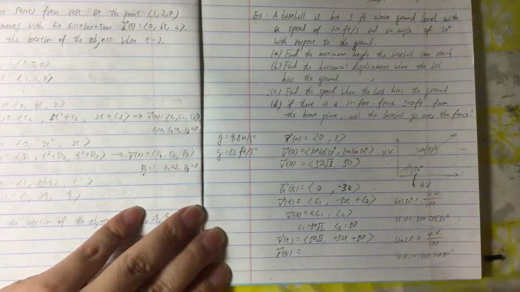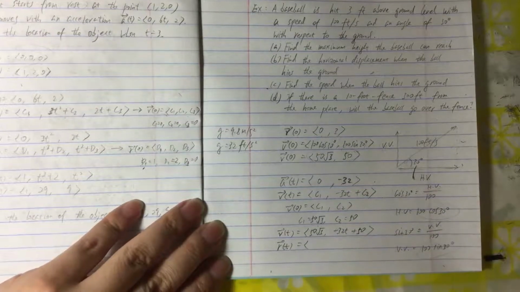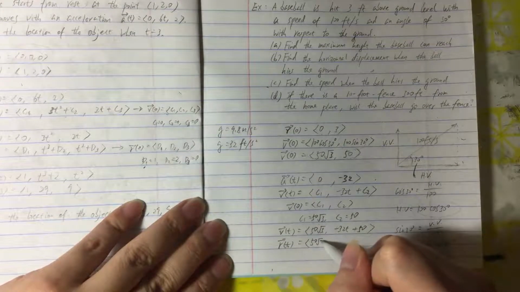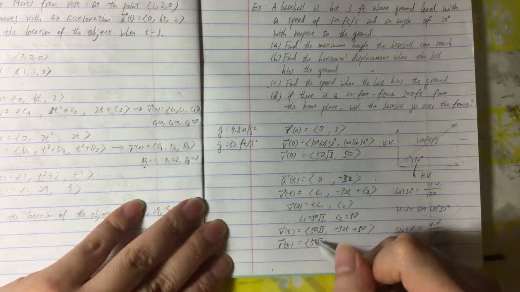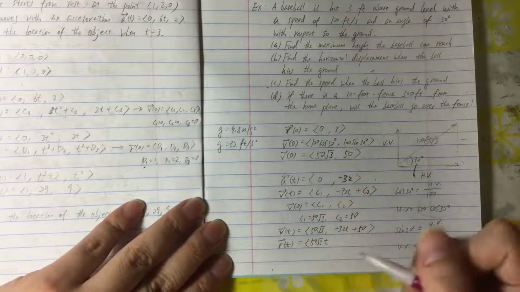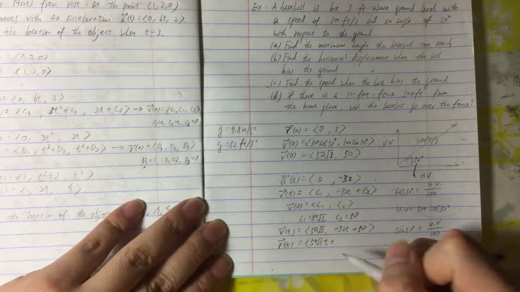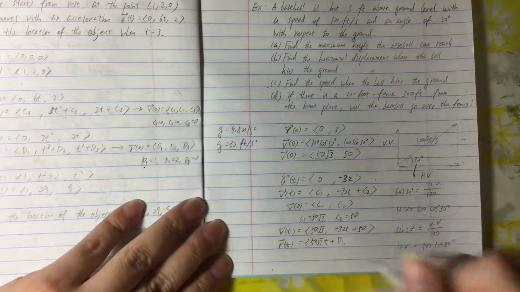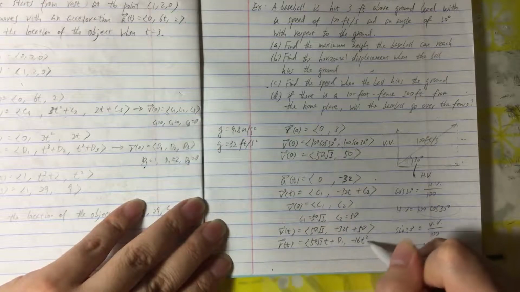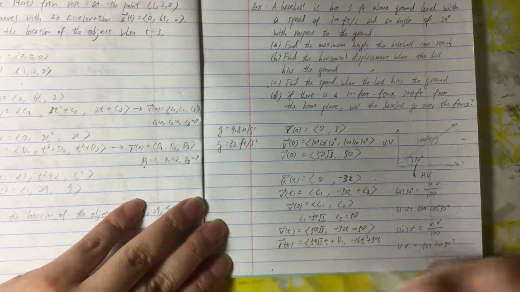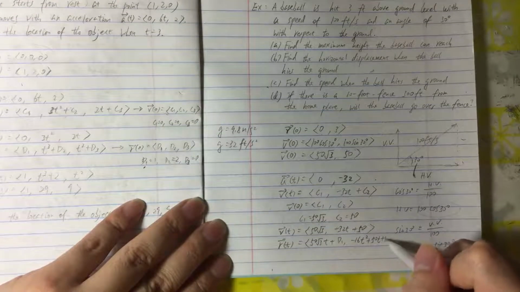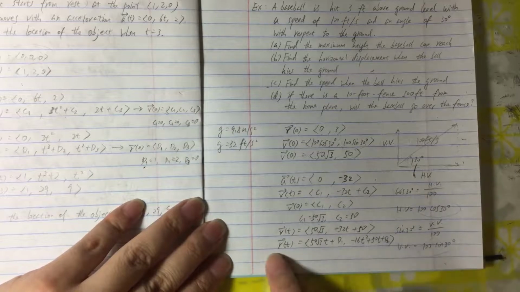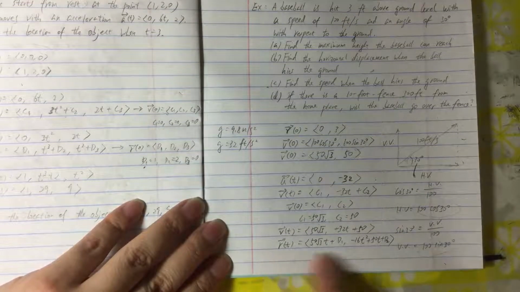For r of t, take another antiderivative. 50 radical 3 is a constant, so when I take the antiderivative, I multiply by t. Every time we take an antiderivative, we add a constant. Here, let me use d1 as a constant. For the second component, the antiderivative is negative 16t squared plus 15t, plus a constant called d2. That's the displacement vector.